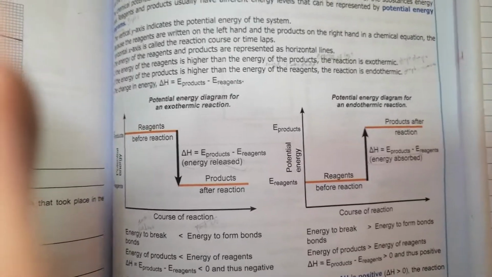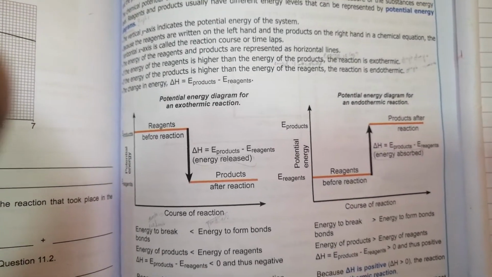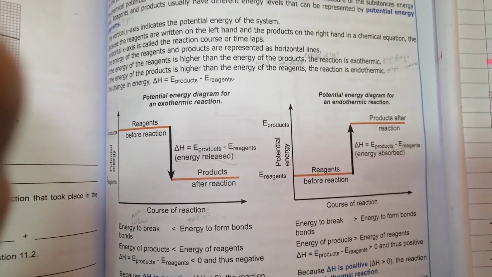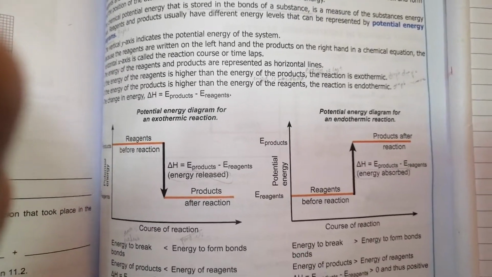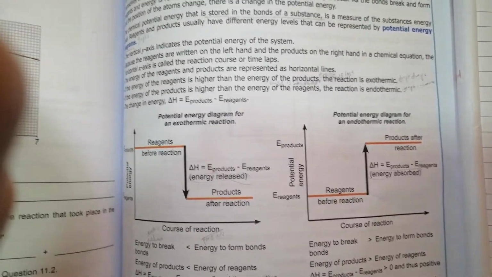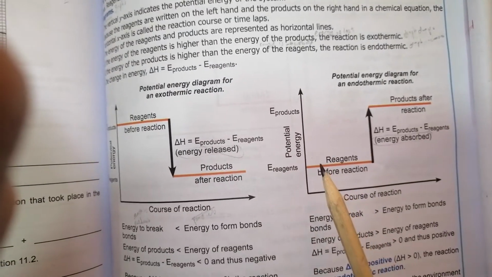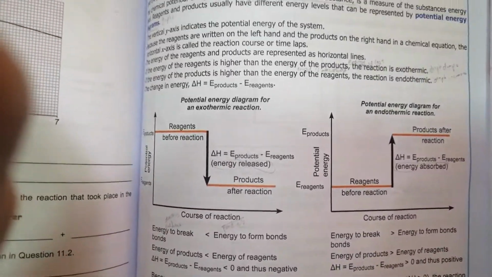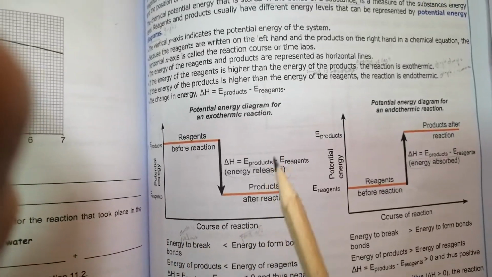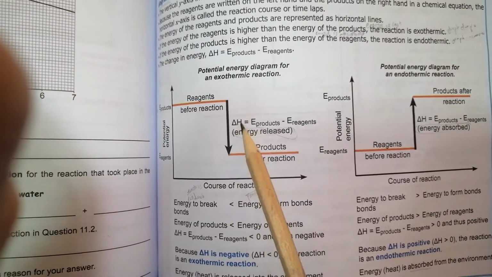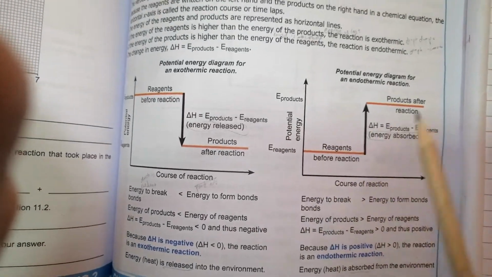Now you know, when you're doing a chemical reaction, you always start off with reactants, and then when the reaction happens, you turn into products. So reactants are first and products are last. Reactants are the initial ones and products are the final ones. Another word for reactants is reagents. So if you see reagents, just know it's reactants. Okay, so if we're drawing this potential energy graph, we can see we have two types. We have one where it's decreasing and one where it's increasing.